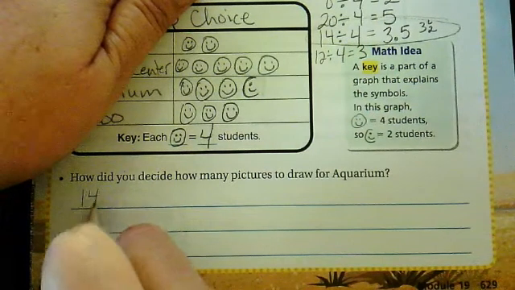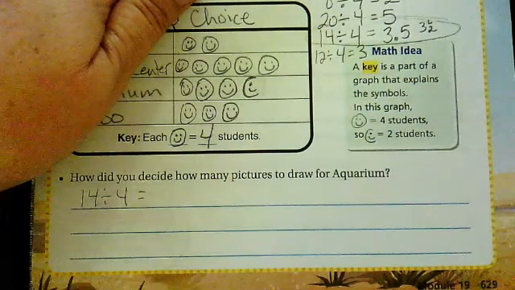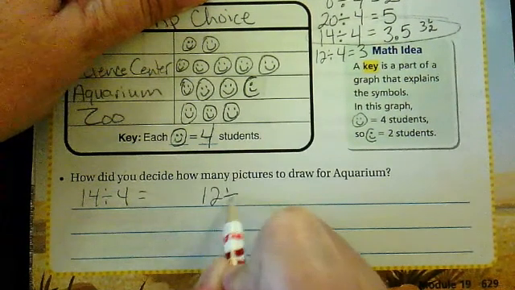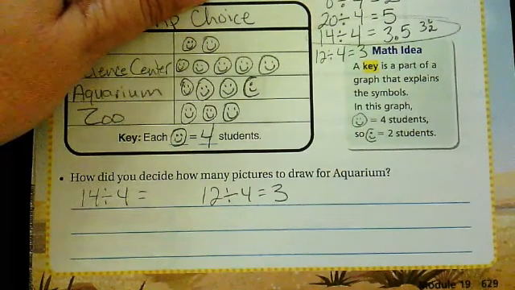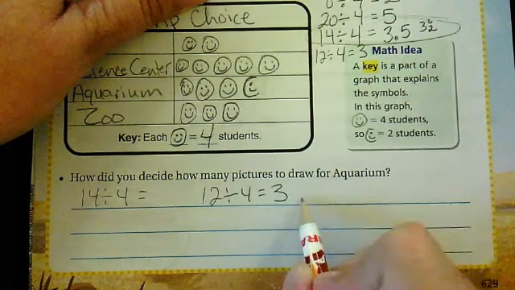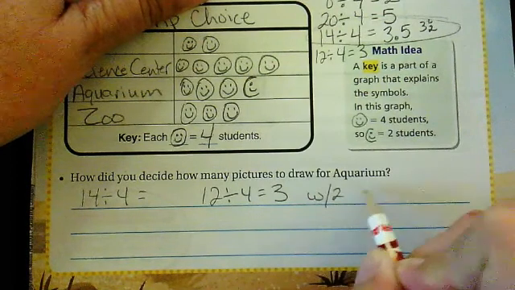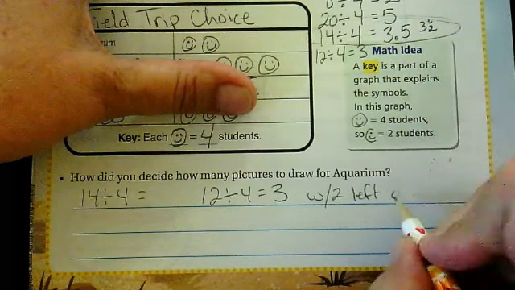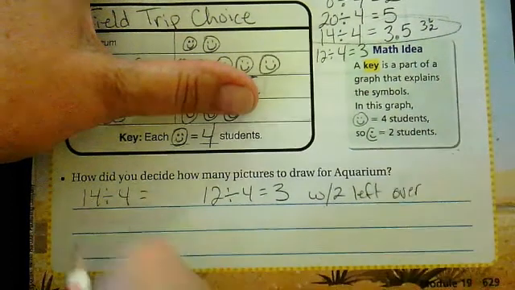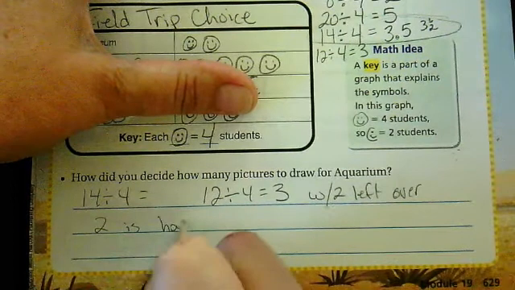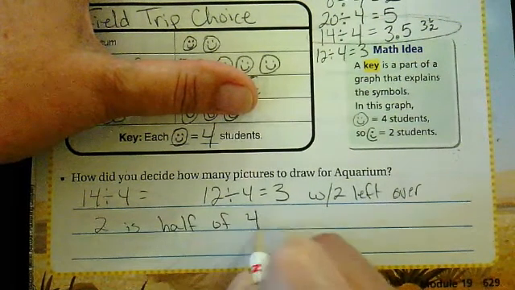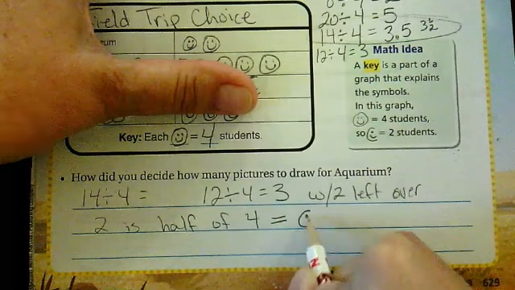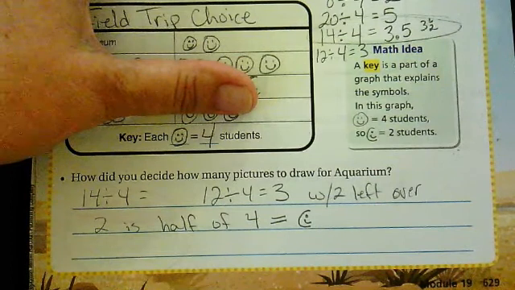We know that 12 divided by 4 equals 3, and then we would have 2 left over. 2 is half of 4, which equals half a smiley face.